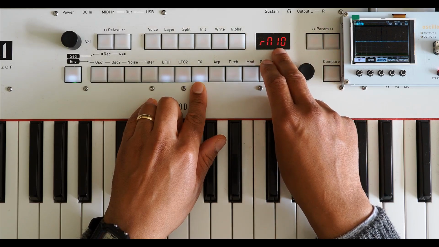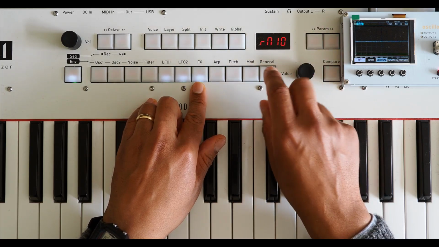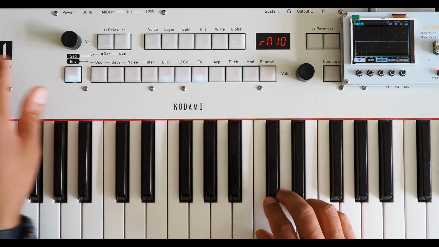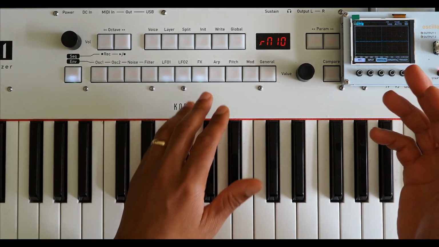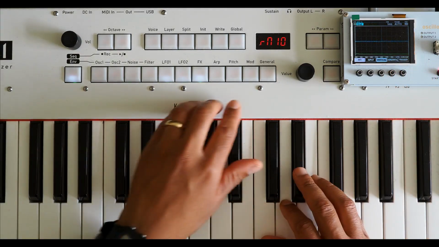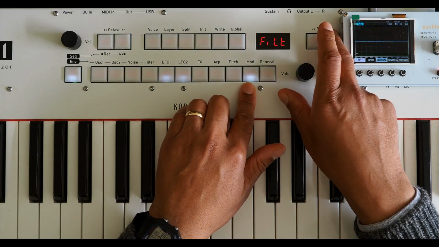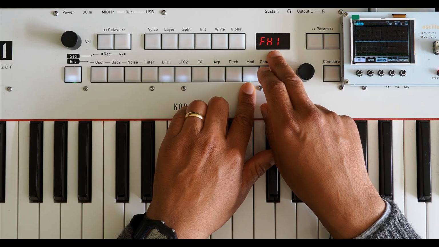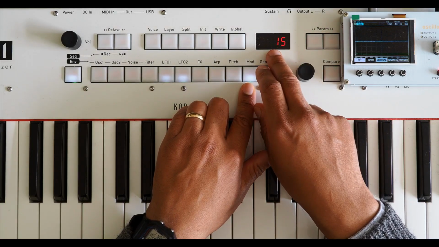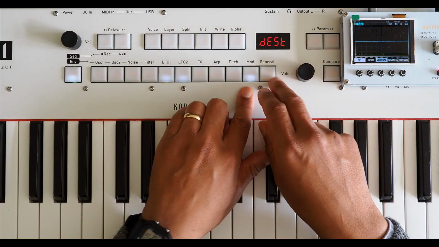The type is ring mod 10. So the only way I can hear the effects is if I go into the mod section. What I've done is I've fixed the FX1 balance to the mod wheel at an amount of 15.